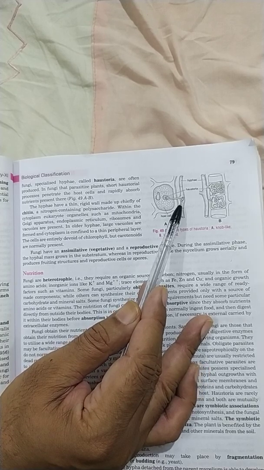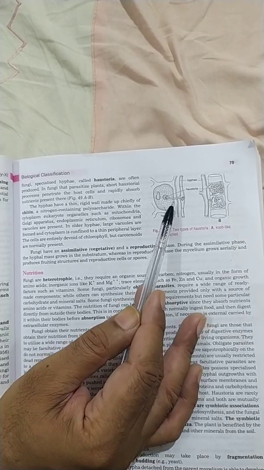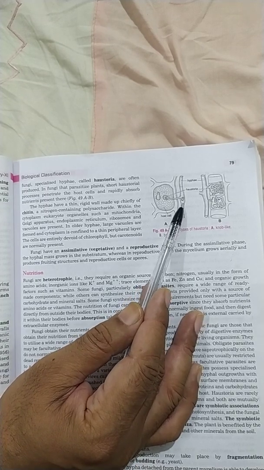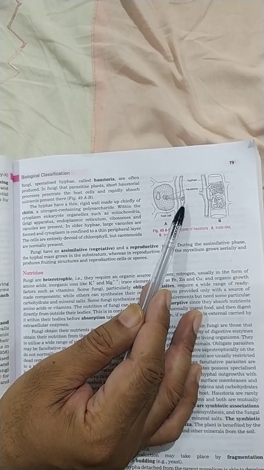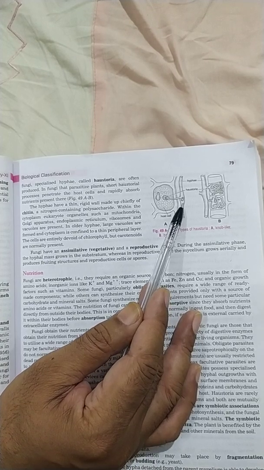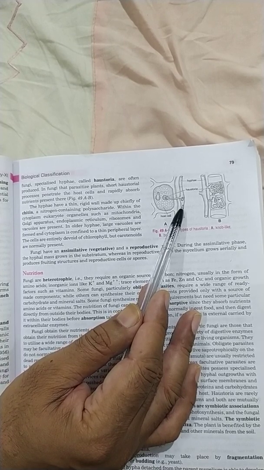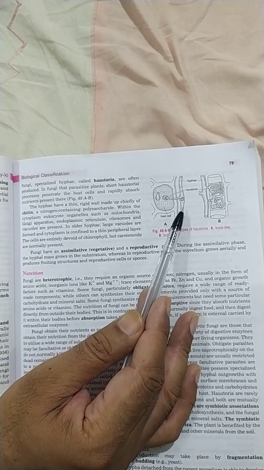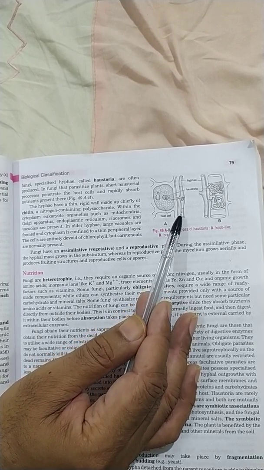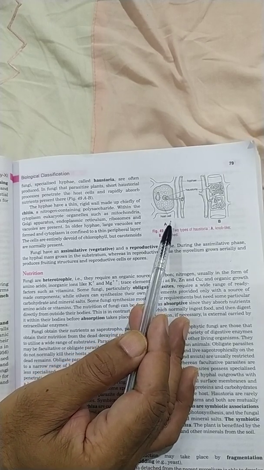The cytoplasm has all organelles in it: mitochondria, Golgi apparatus, endoplasmic reticulum, ribosomes, and vacuoles. The fungi have an assimilative or vegetative and a reproductive phase. So this is what we have seen in the general characteristics of fungi.